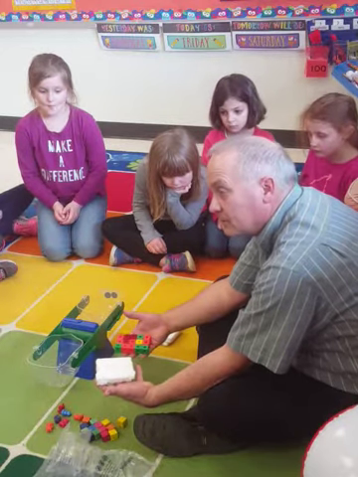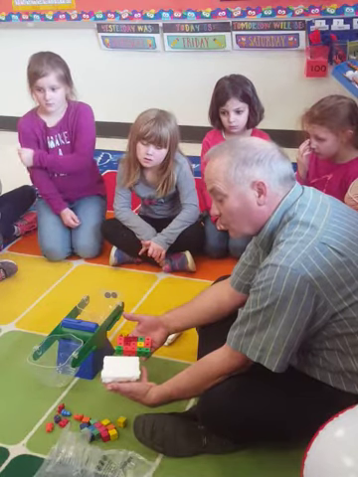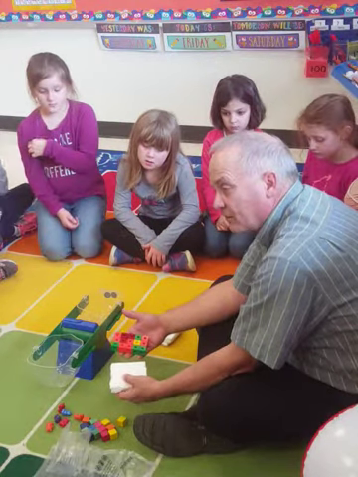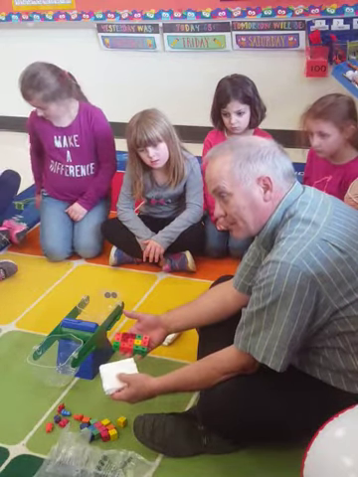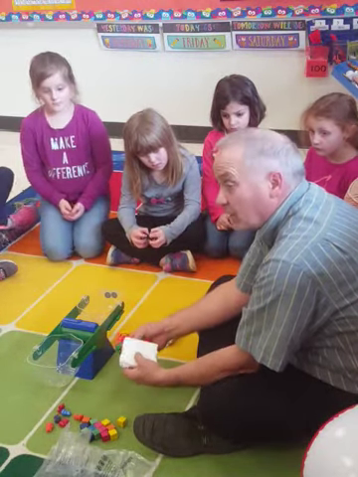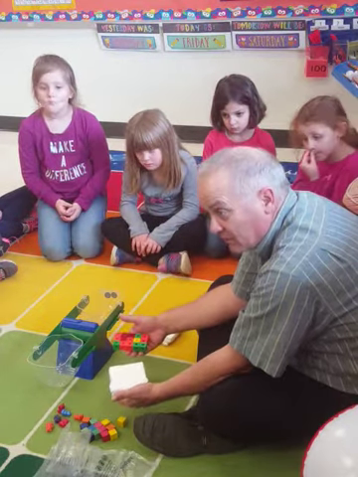Yes, Joseph? I know which one's lighter and which one's heavier. Why is one lighter and why is one heavier? Because the white is made out of foam, but the blocks are made out of plastic. And that is true. They are made out of different materials. And yesterday we talked about how we could compare the materials.